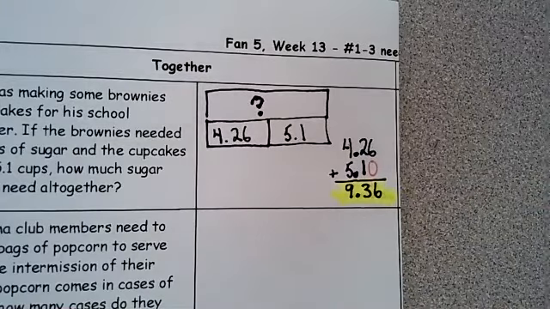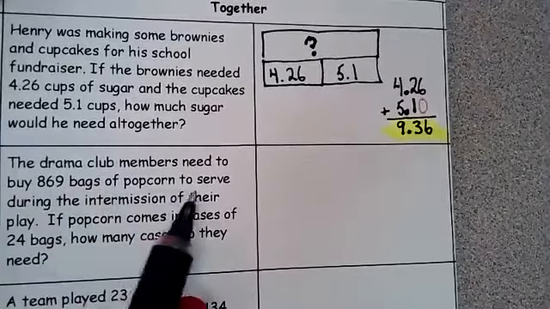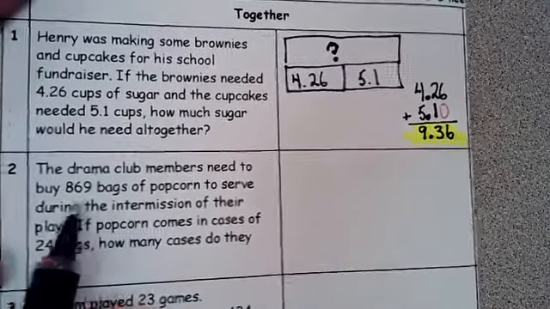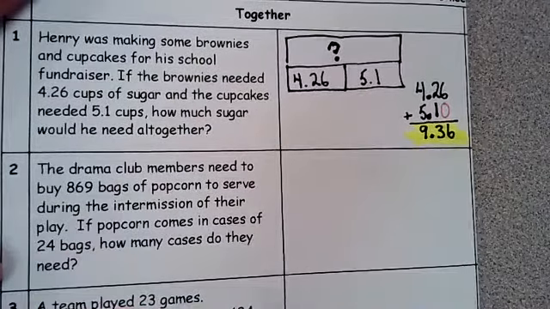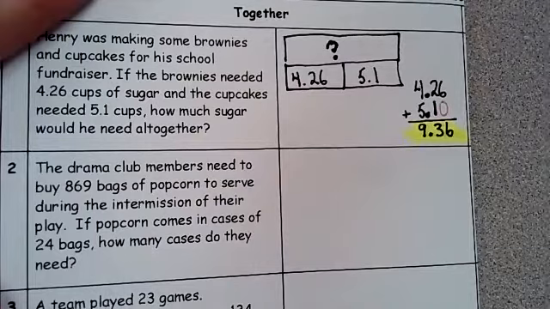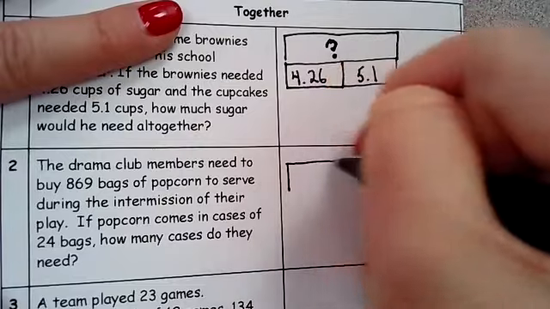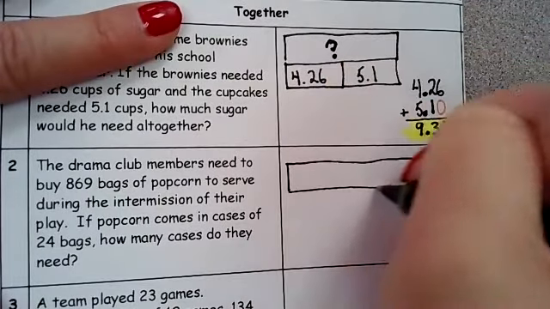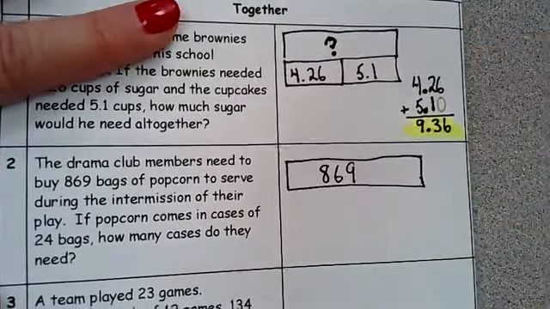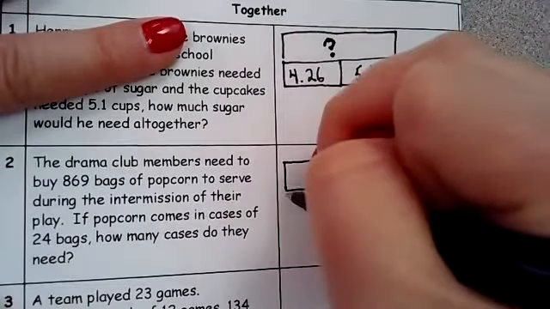All right, next one. The drama club members need to buy 869 bags of popcorn to serve during the intermission of their play. Well, that sounds like a total, doesn't it? That's the total number of bags. If the popcorn comes in cases of 24 bags, how many cases do they need? Okay, so you know how many total bags they need. So draw this up here. They need 869 bags total, okay? And these are divided into cases of 24 bags.